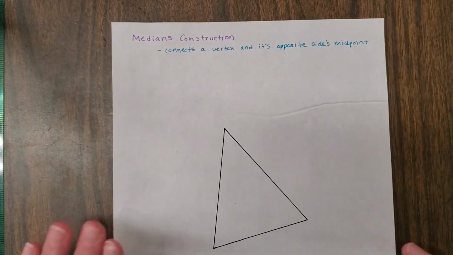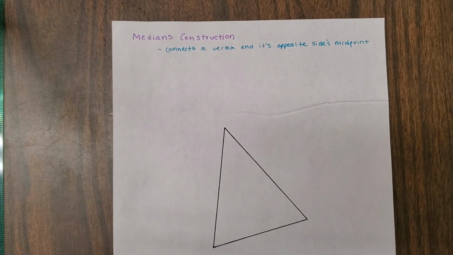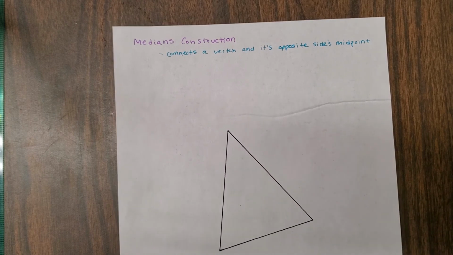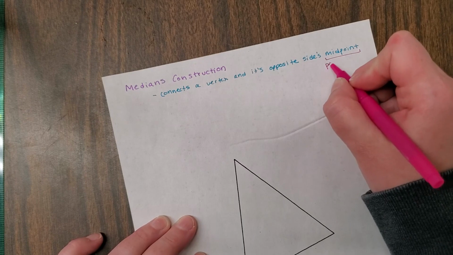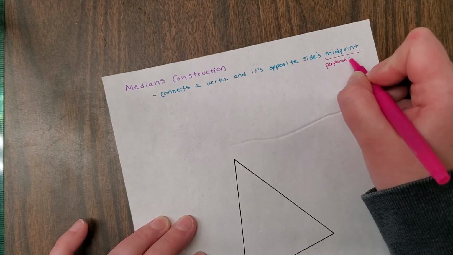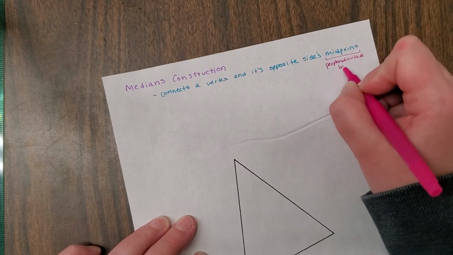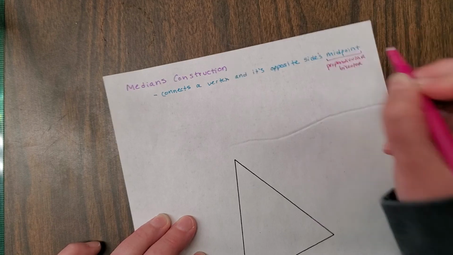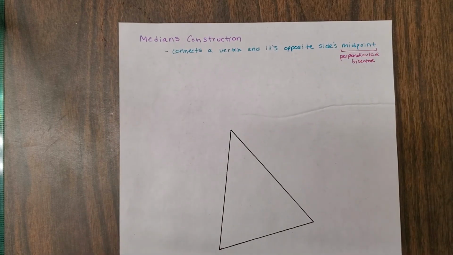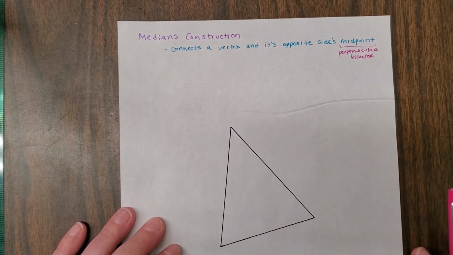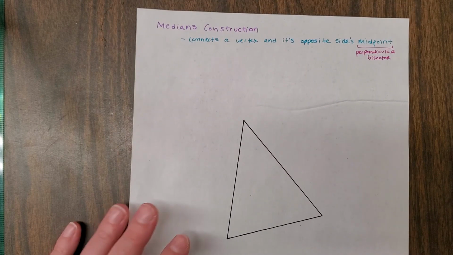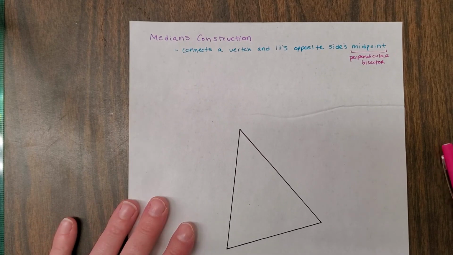So how do we find a midpoint? Turns out it's the same as finding a perpendicular bisector. So this guy here comes from a perpendicular bisector. Because if you found the bisector, also known as the midpoint, then you can connect wherever that happens to be with its opposite side.